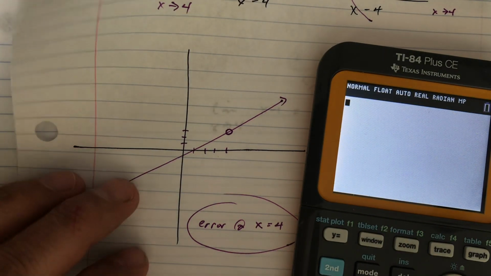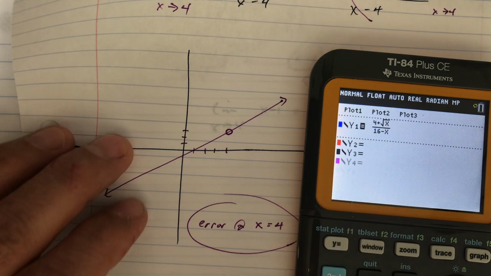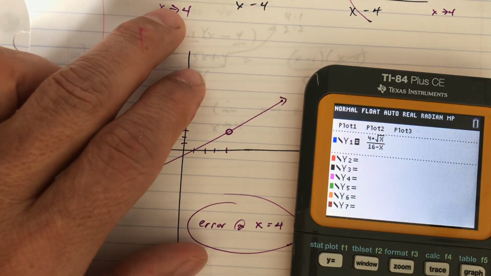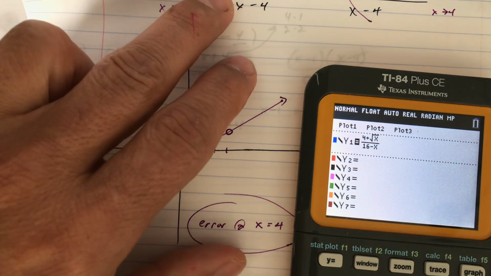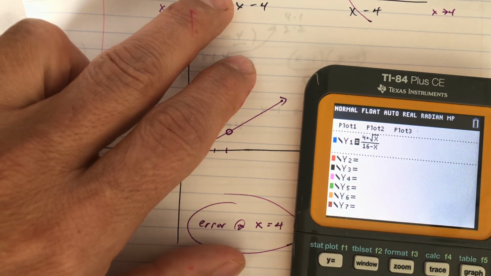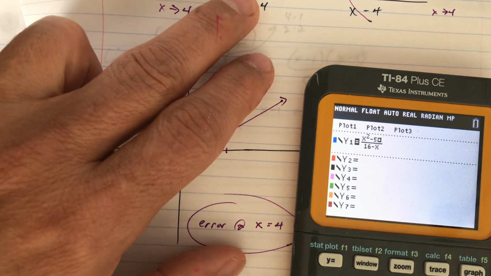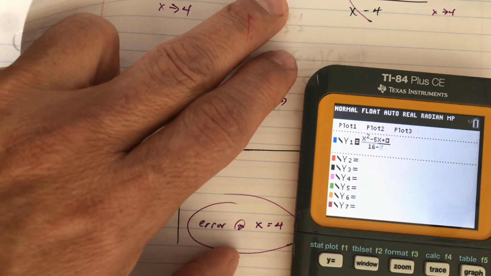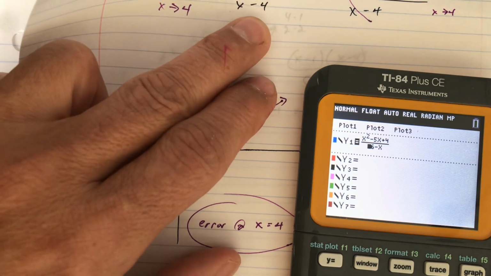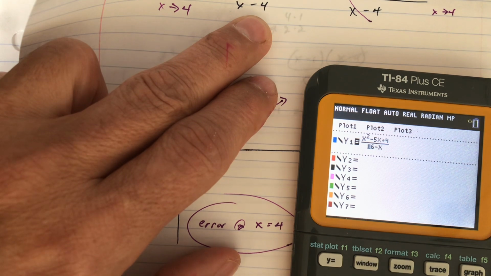I noticed that you had done something like that, but it would be, let's see, we got x squared minus 5x plus 4, and then x minus 4.